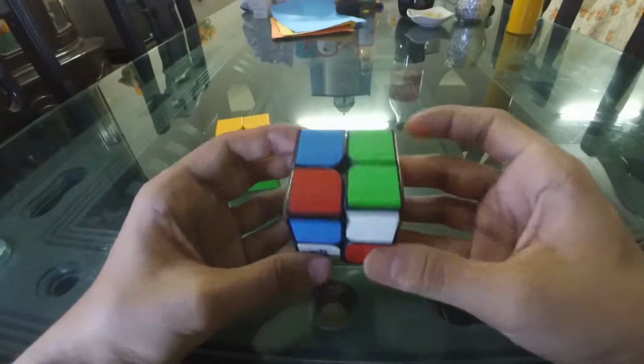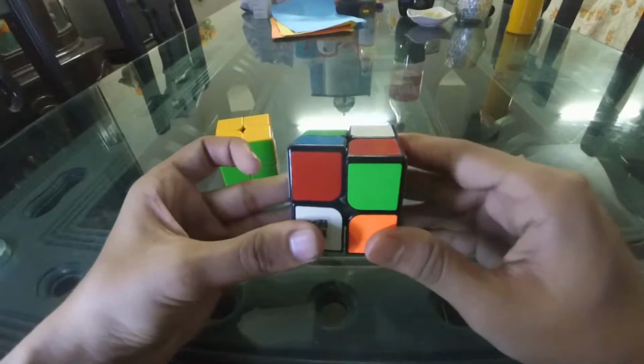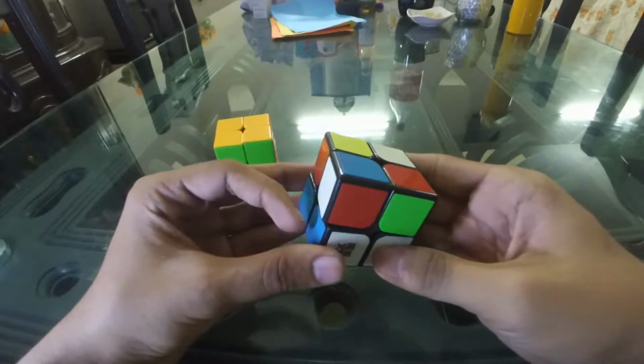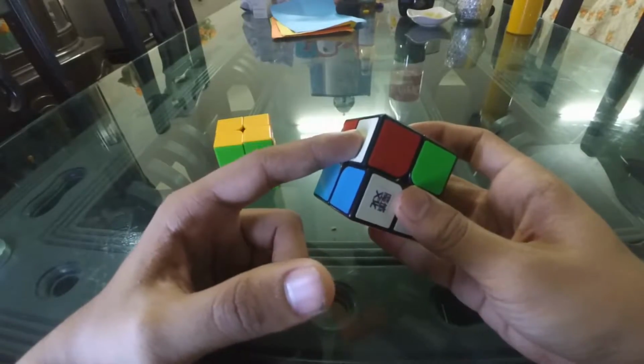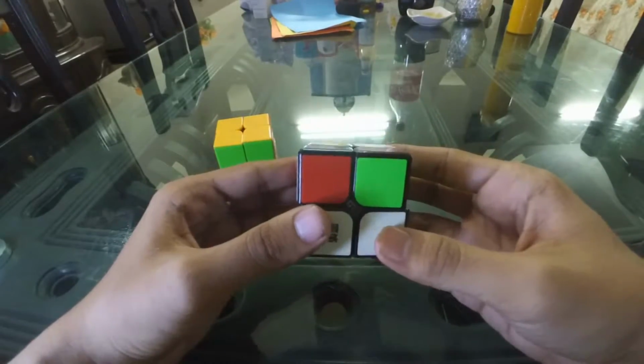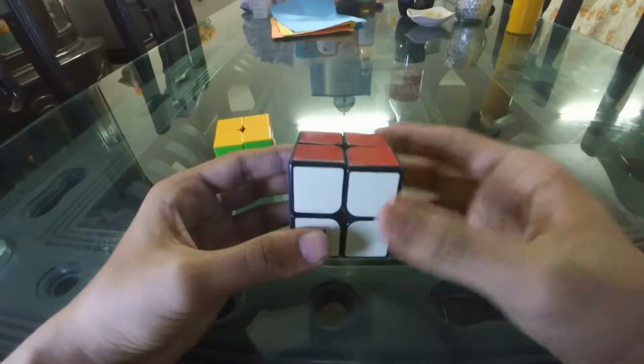Here I'll show you again. So R prime, U prime, R2, U, R prime. So for this CLL case, I see these two are similar and these two opposite. So this is my algorithm.